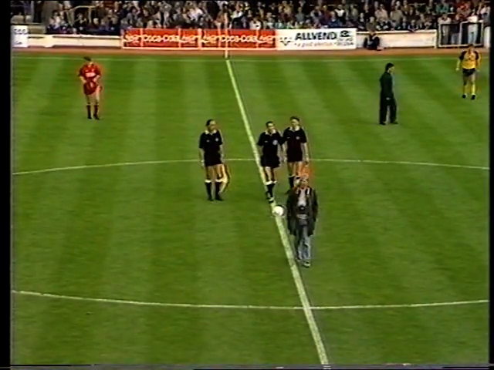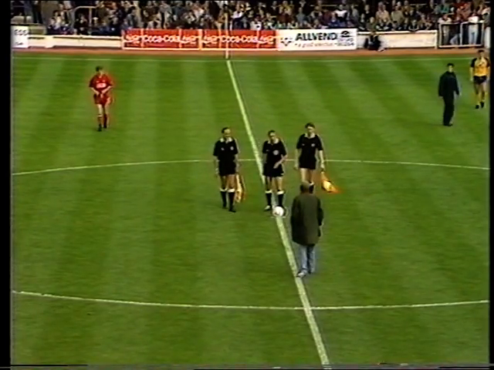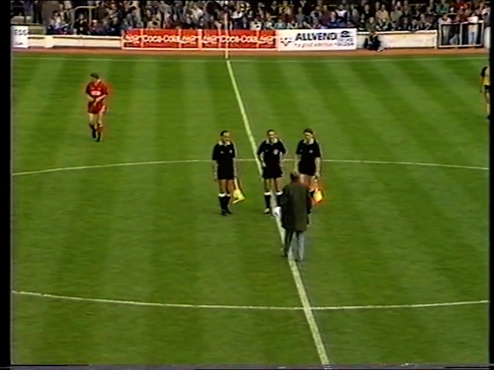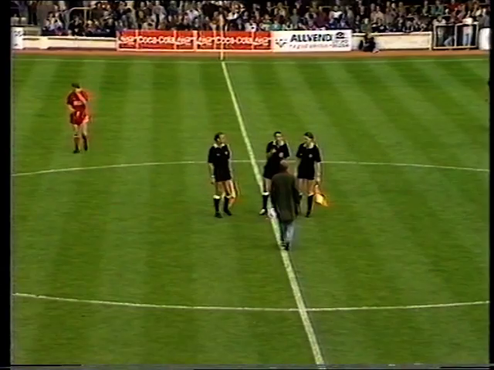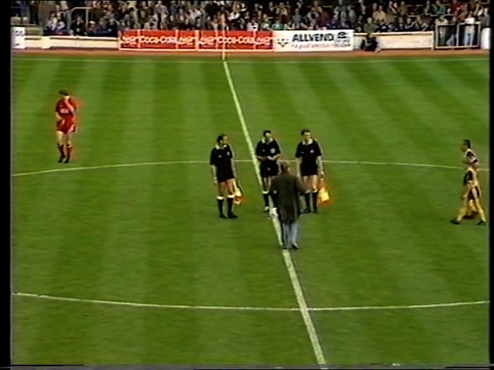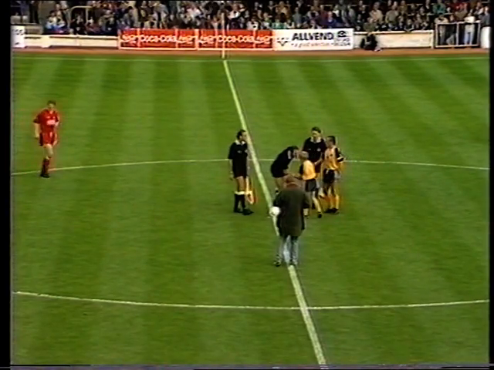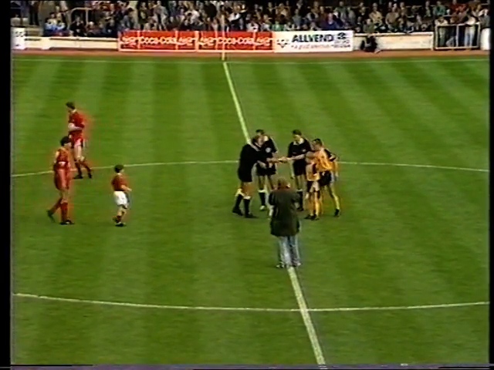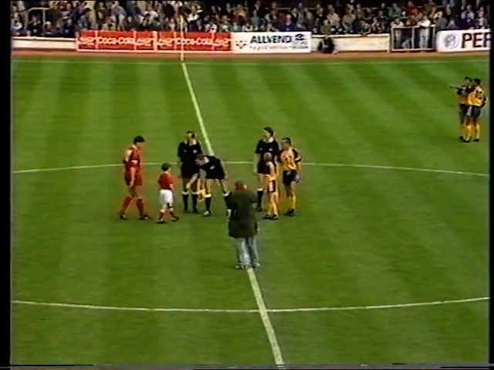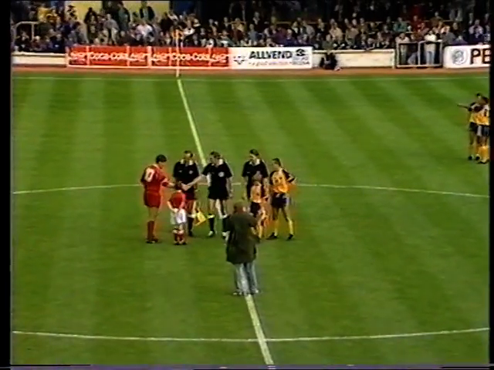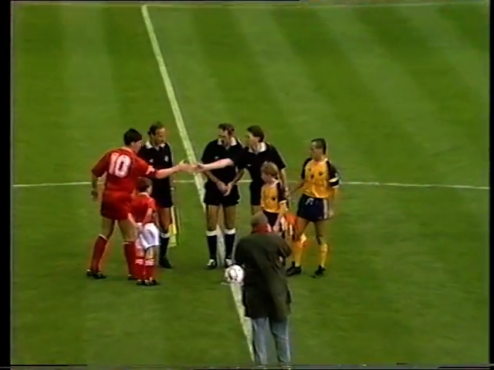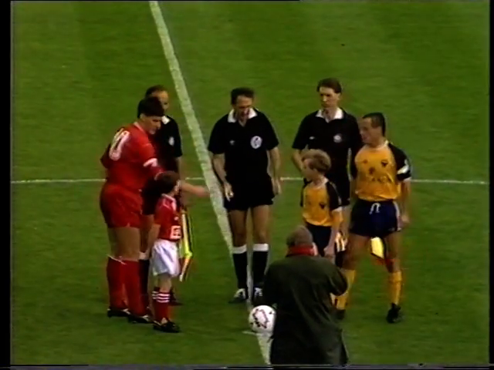So for Oxford United, it's number 1 in goal, Paul Key. 2, Les Robinson. 3, Mike Ford. 4, Les Phillips. 5, Gary Smart. 6, Andrew Melville. 7, David Penny. 8, Mickey Lewis. 9, Martin Foyle. 10, Mark Steen. And 11, Paul Simpson.